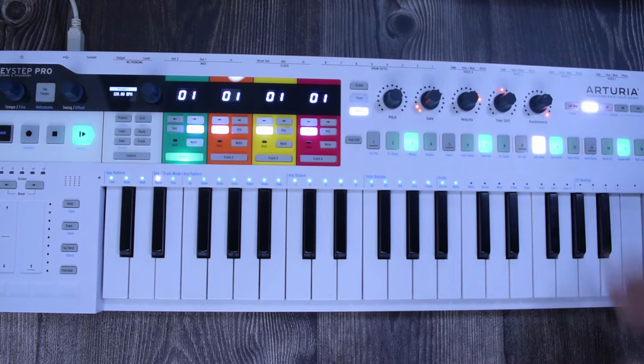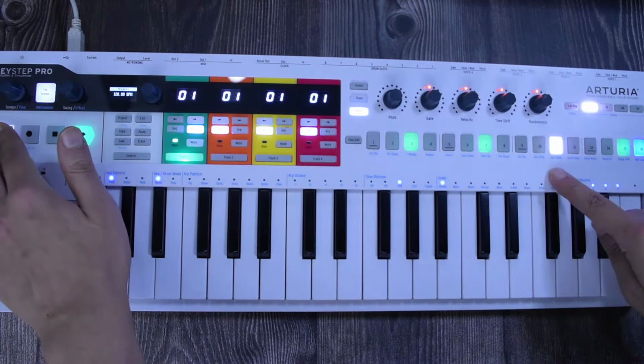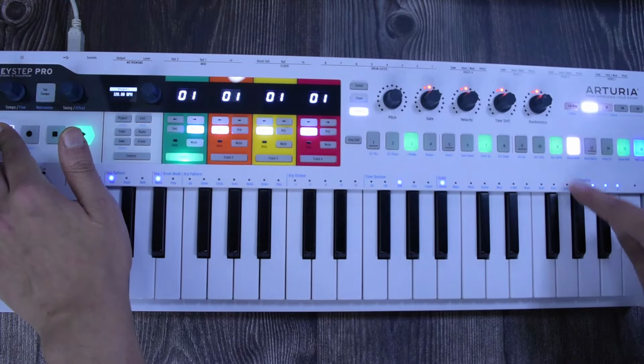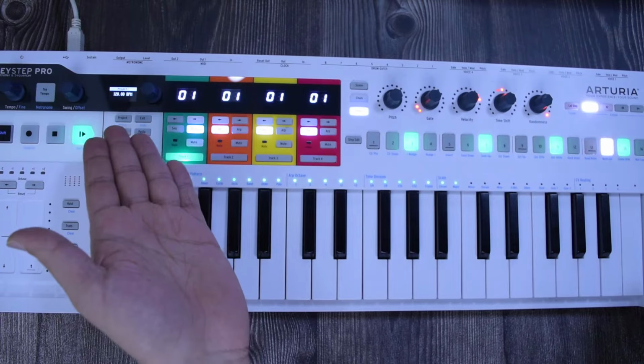It's kind of making it play on the grid. But still, if I go to quantize 100%, it's going to just adjust whatever I did. And it's like recording with quantize on.